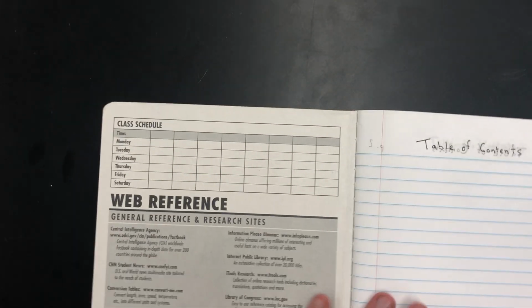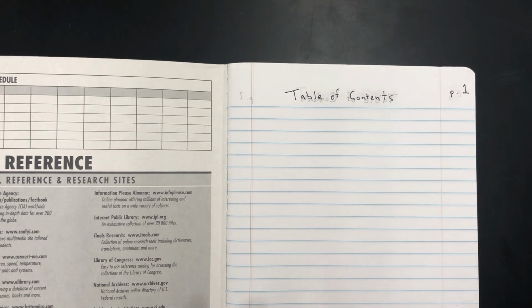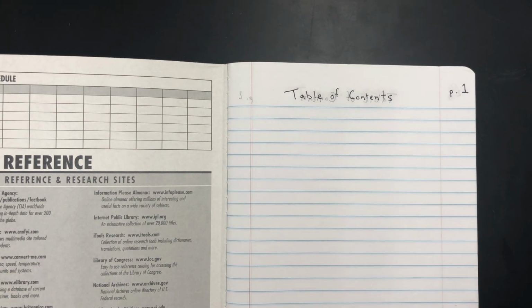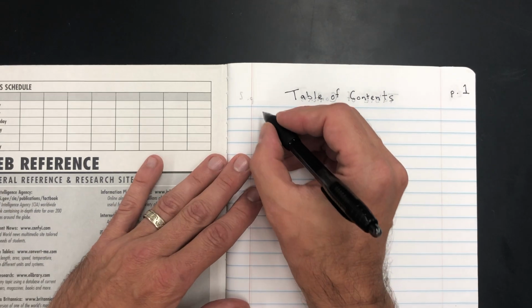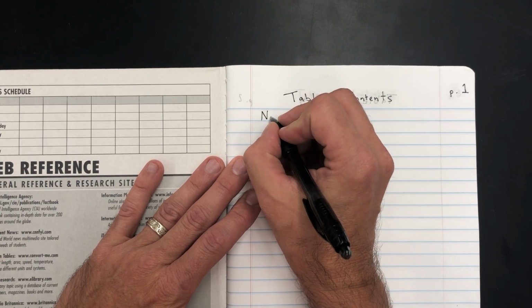Okay, now it's time to make our first entry. Now we're going to go back to page 1. And we're going to put our first entry, which is going to be notebook policy. So go ahead and write under table of contents, write notebook policy.